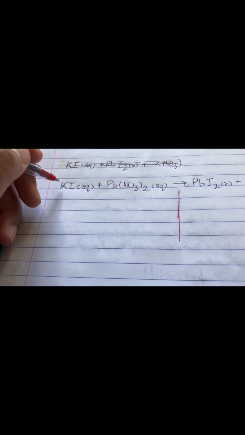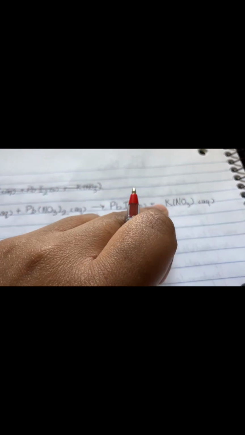Right down the middle, I like to write out what's on each side to see what we need to add in the coefficient. A coefficient is usually the big number that goes in front of each of the compounds. So it can go in front of this one, or this one, or this one, or this one. But we're going to see which one needs a coefficient in front of it.